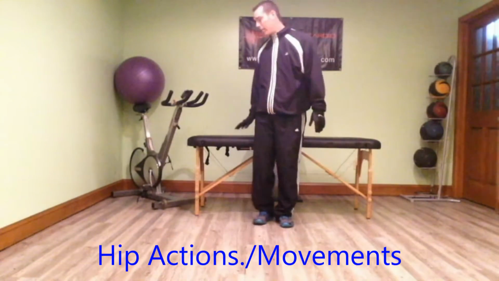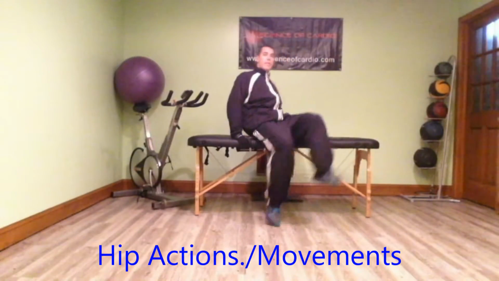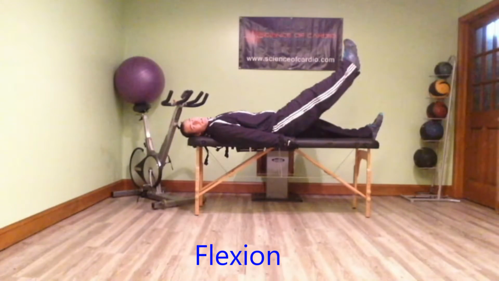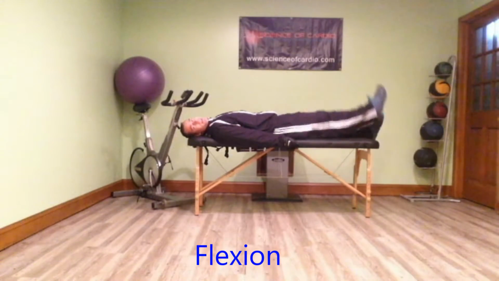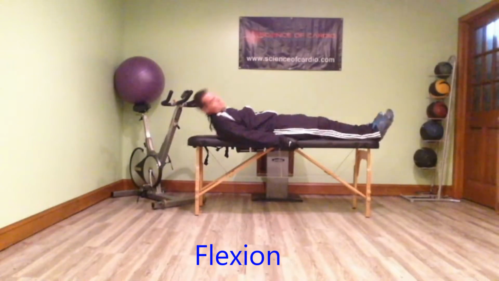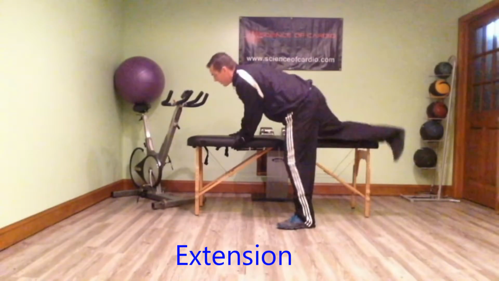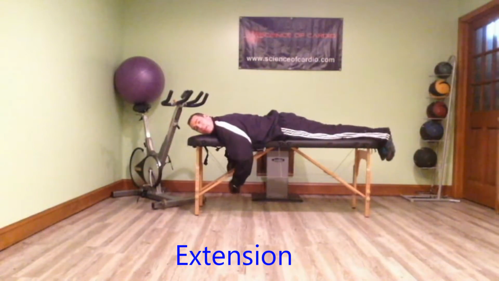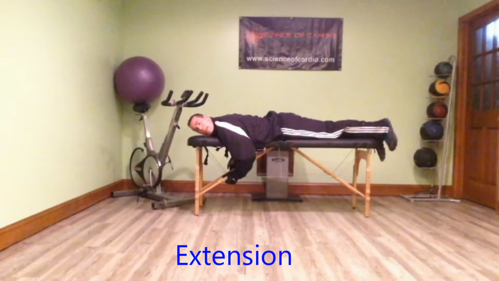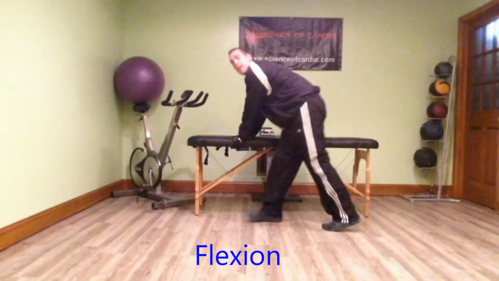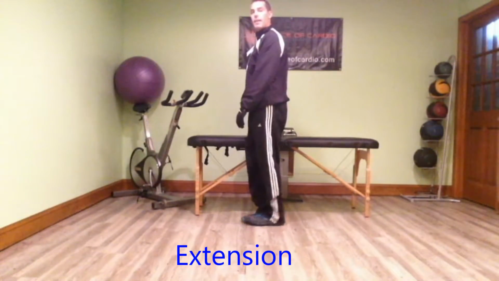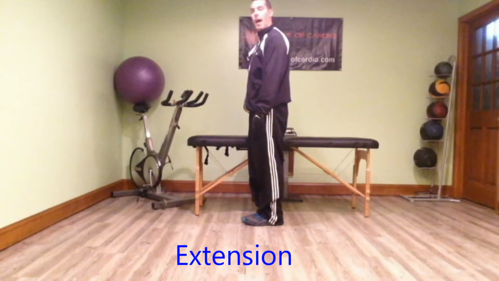Okay, we'll move on to the hip. I'm going to do this on the table so you can see some of these. The first one is going to be hip flexion. That's raising your leg up. Again, hip flexion is raising your leg up. I'll show you hip extension, which is going to be bringing your leg back, or raising it up, depending if you're laying down. I will show this standing up. Same thing, hip flexion, lifting your leg. Hip extension, raising or lifting it back.